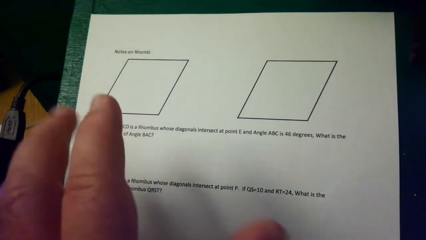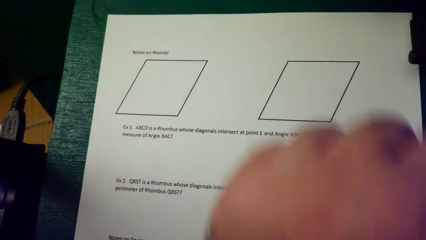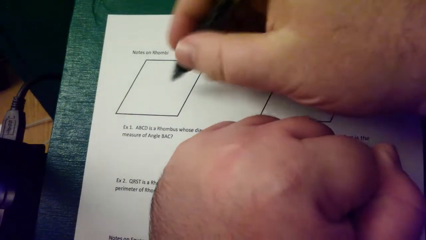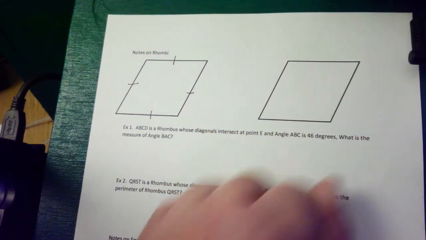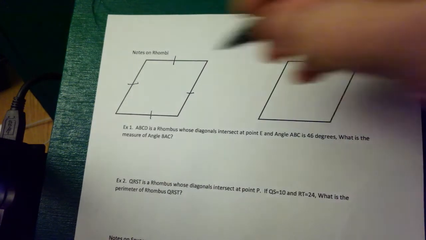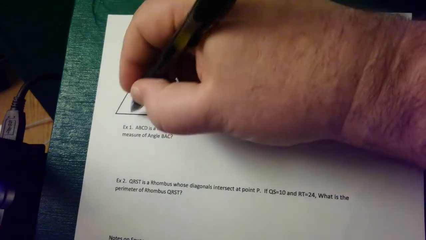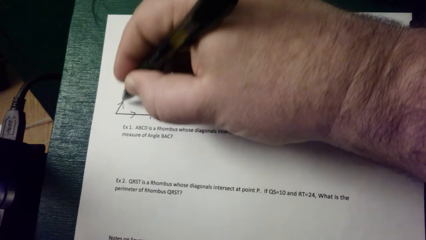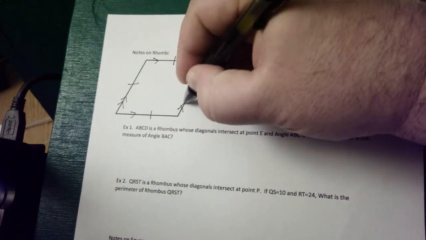So with a rhombus, here's what makes a rhombus special. First of all, this side, this side, this side, and this side are all the same. That is a given. Also, this side is parallel to this side, and this side is parallel to this side.